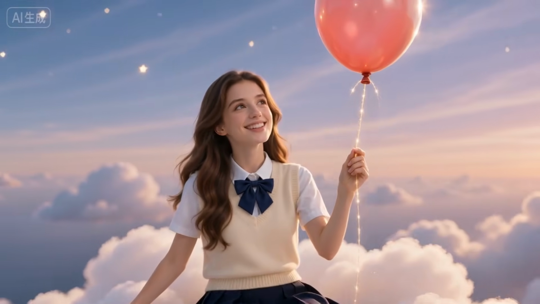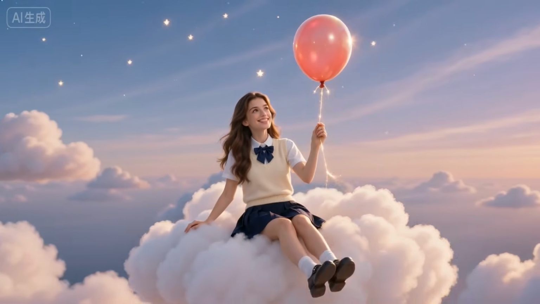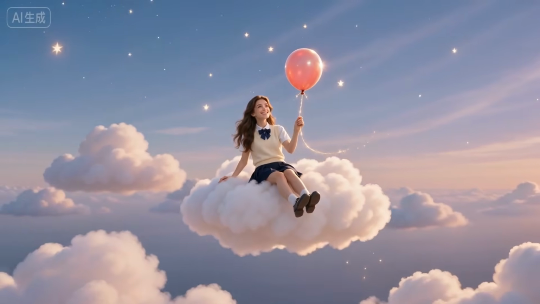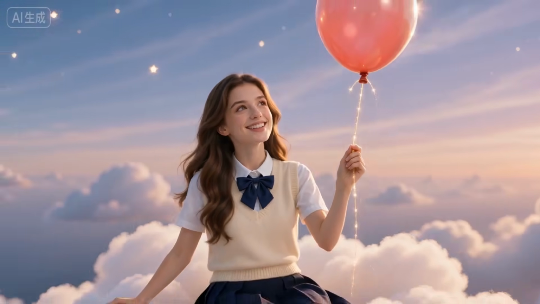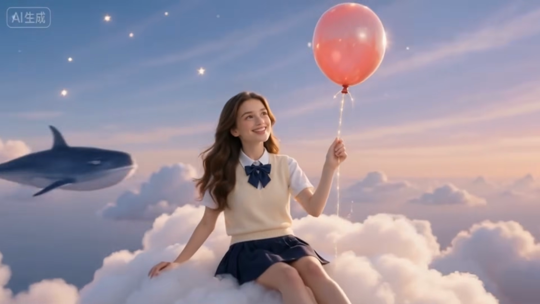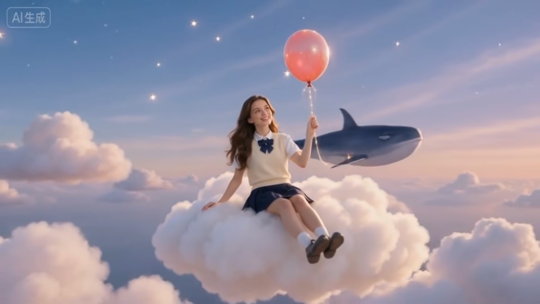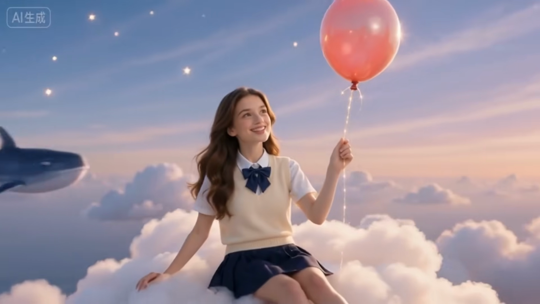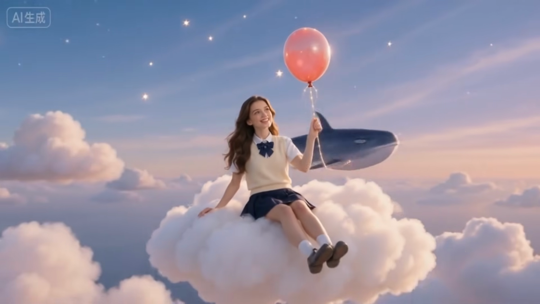The last one is retake mode. It's still the same video of the girl sitting on a cloud. We don't edit the entire video. Instead, we only edit a few seconds in the middle and make a giant whale swim past behind the girl. You'll notice that the whale appears beautifully, and in the final frame, the image returns to the original video state. That is what we call retake mode.